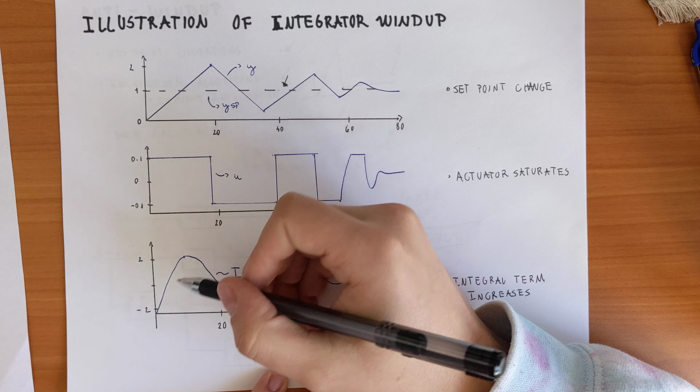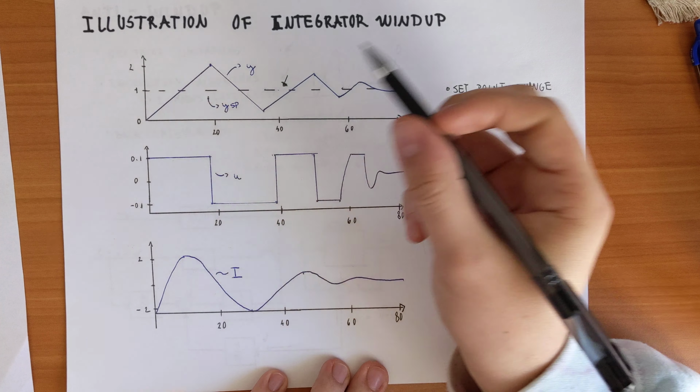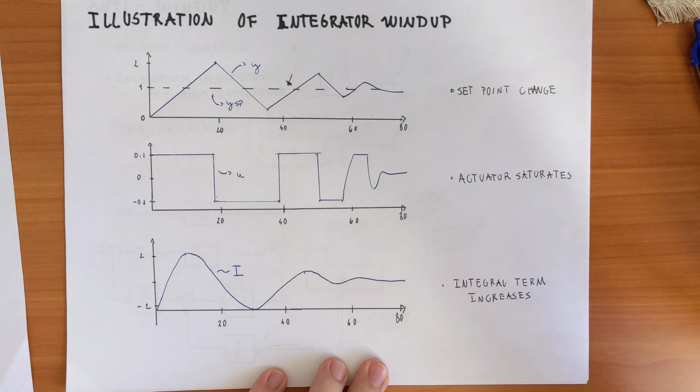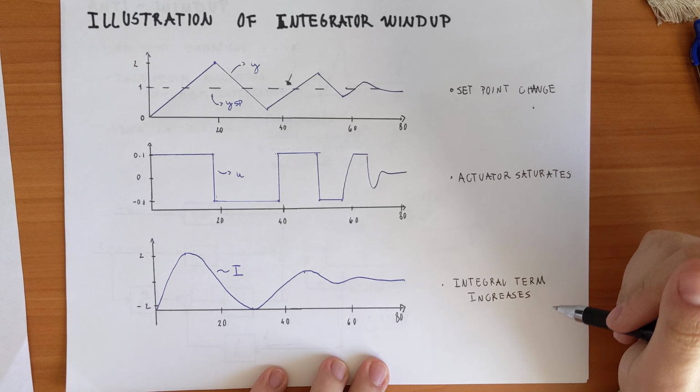And this will keep going, and this will keep the actuator saturated because the value of the error is still positive. And when we start to go down, we see the actuator desaturate, and then the integral goes up again, it saturates again. And this goes on until we can stabilize the error, right? So you have this huge set point change, the actuator saturates, and the integral term starts increasing.